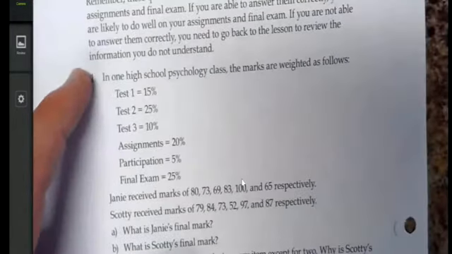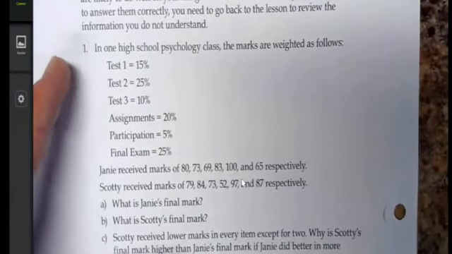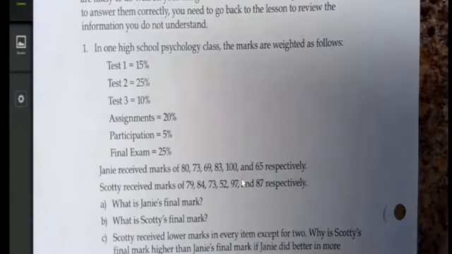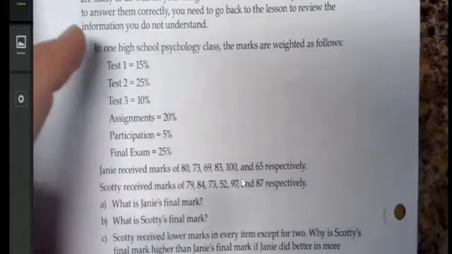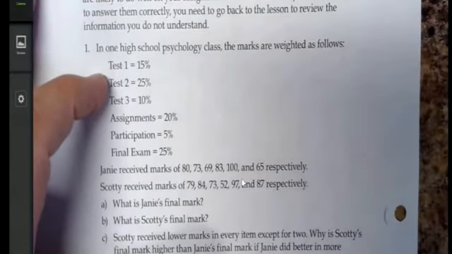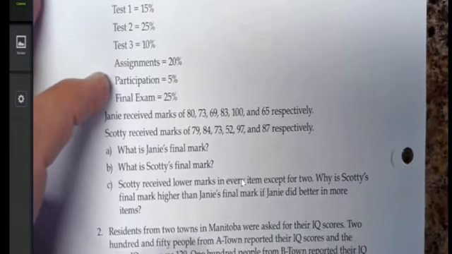This is page 44, number 1. One high school psychology class. The marks are weighted as follows. Test 1, 15%. Test 2, 25%. Test 3, 10%. Assignments, 20. Participation, 5. Final exam, 25.